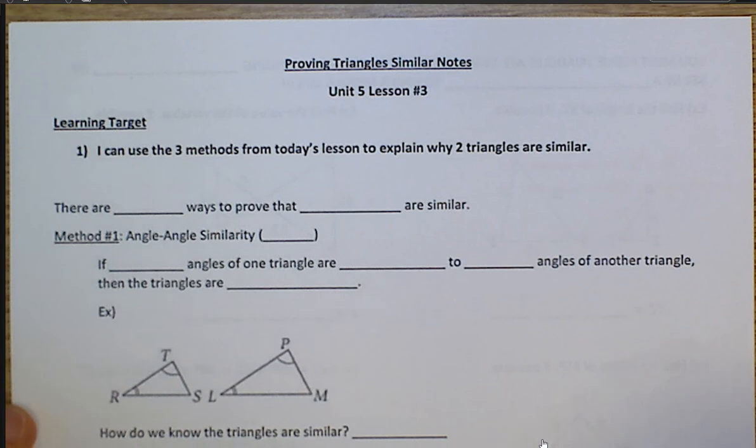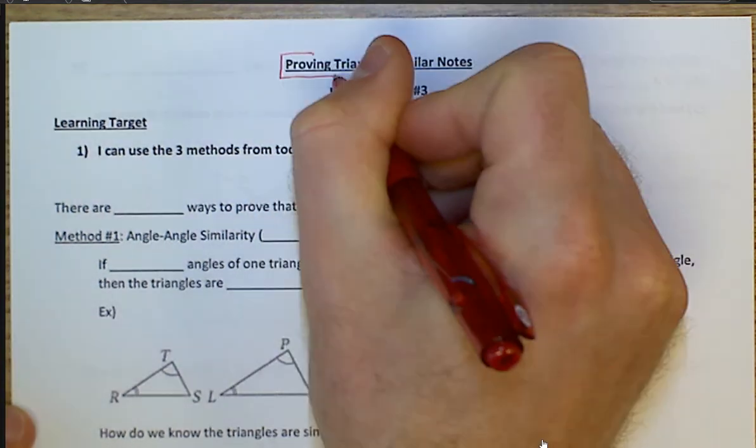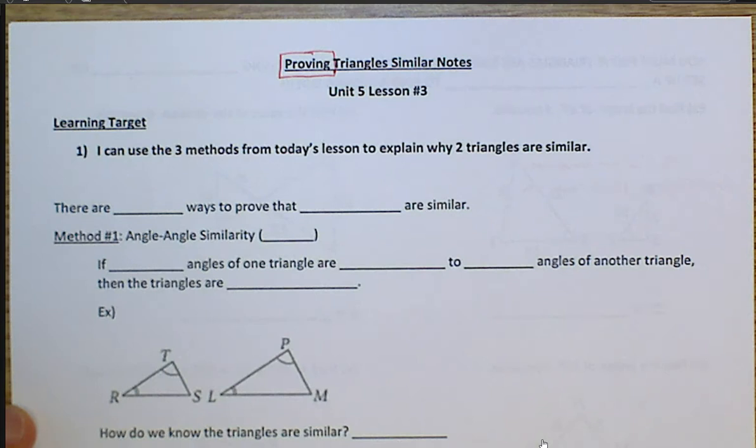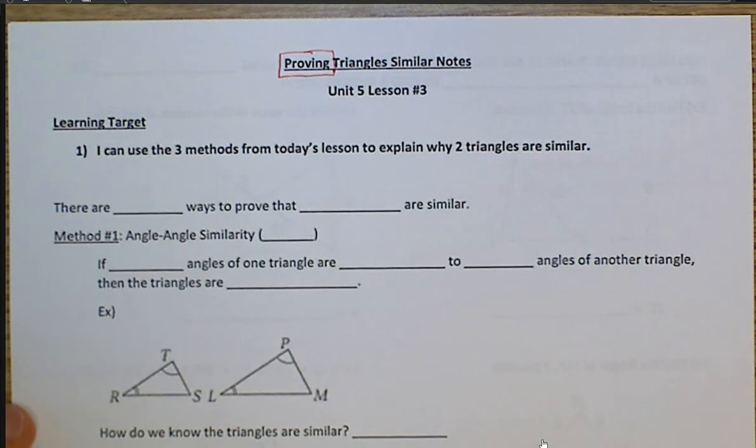Now you may hear that and start panicking thinking we're going to have to do proofs. We are not. I am, however, today going to provide you with some quote-unquote shortcuts to show that two triangles are similar.